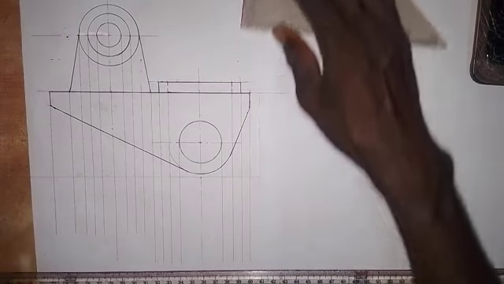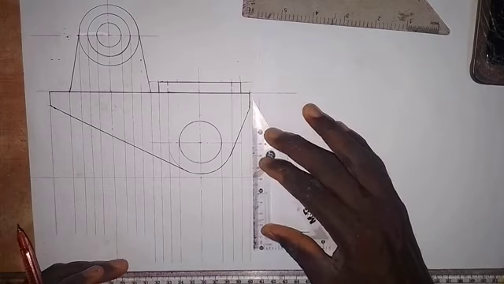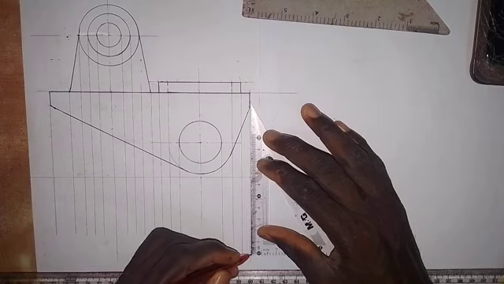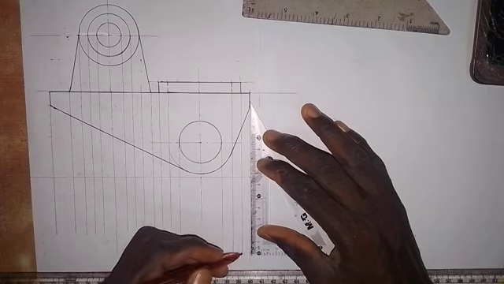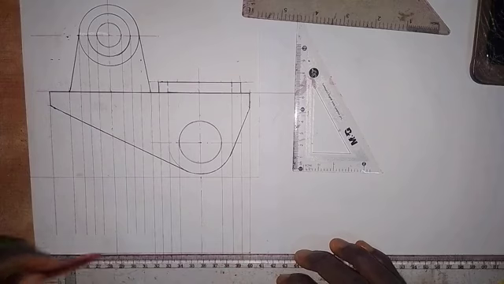Then I'm going to take a measurement of 66 millimeters. So this is 66 millimeters at this point. Here I'm going to draw a horizontal line, and I'll draw the horizontal line to this end.